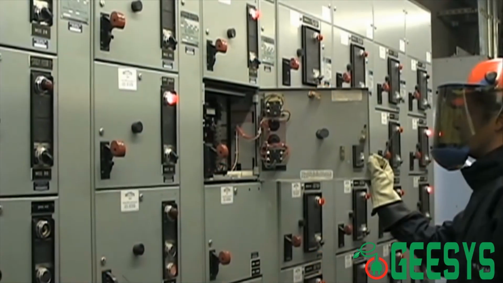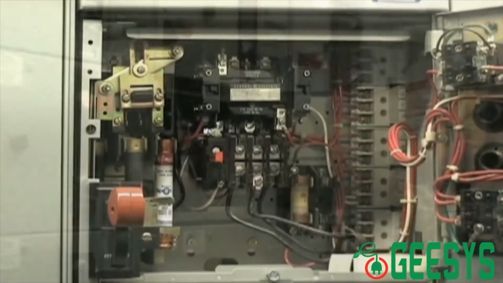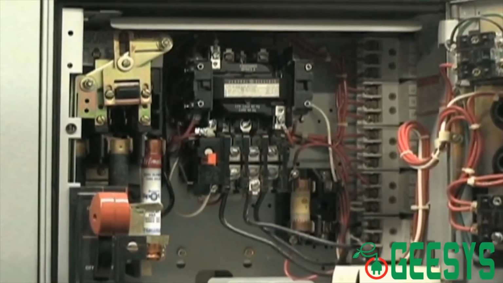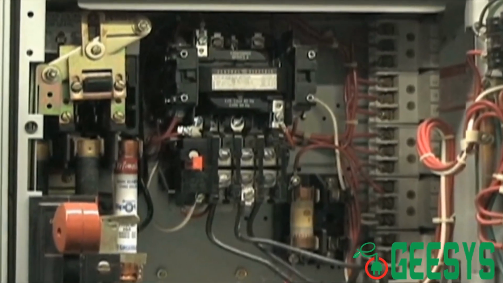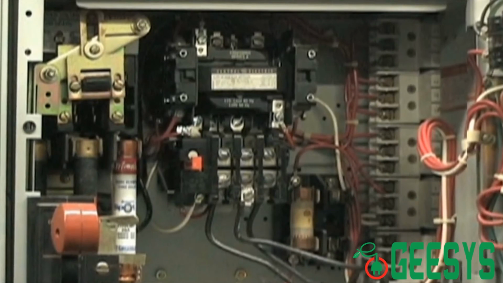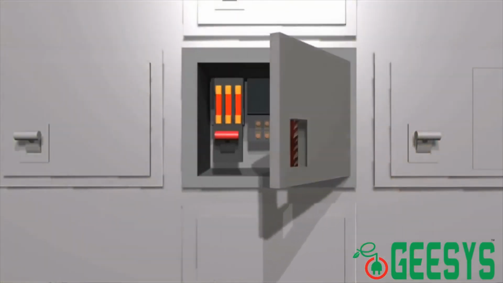A MCC bucket contains many things to operate the motor. There can be computer logic boards, or PLCs, transformers, contactors, and other control devices to operate the motor. For the purpose of electrical distribution, we only need to focus on a few components that relate specifically to the electrical. Each bucket has a disconnect switch and a breaker.